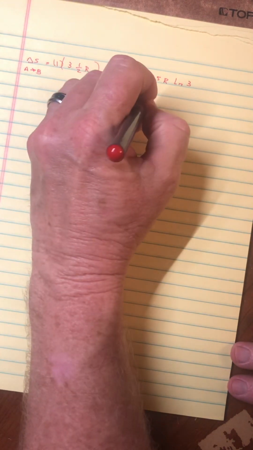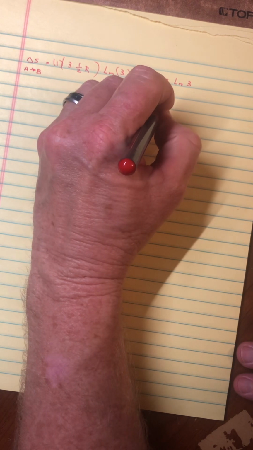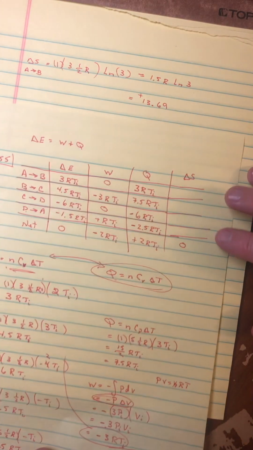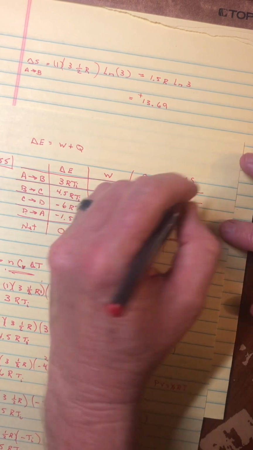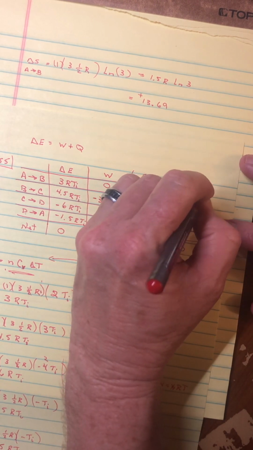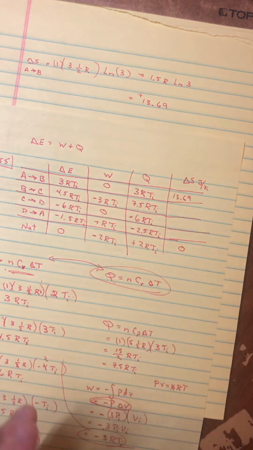And so this is about 13.7. Let me do an extra decimal. And so that is a positive increase. And so in my chart here, I'm going to put 13.69, and these would be units of joule over Kelvin since I used R as 8.31.